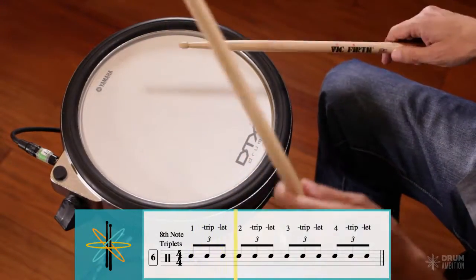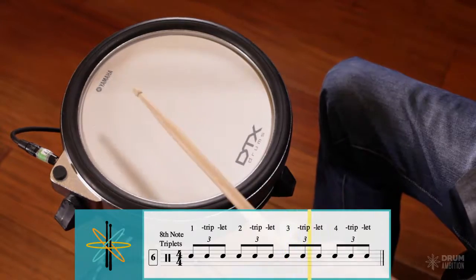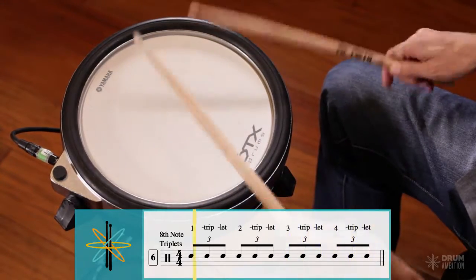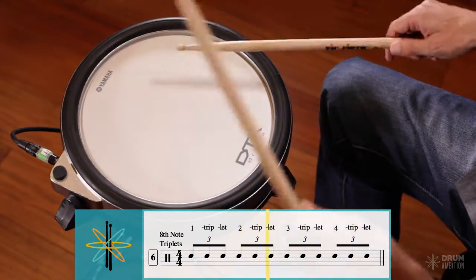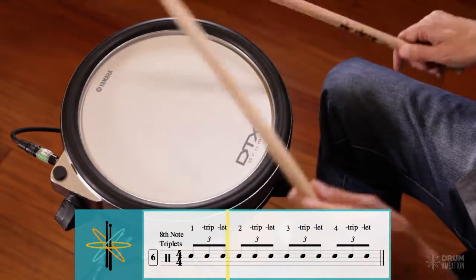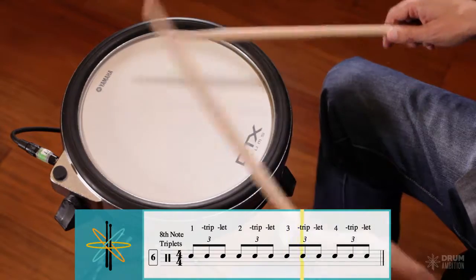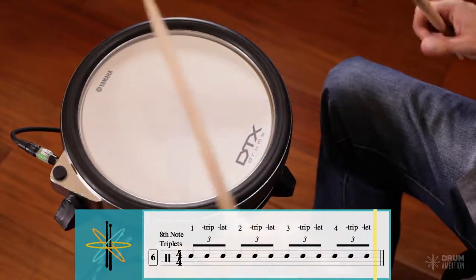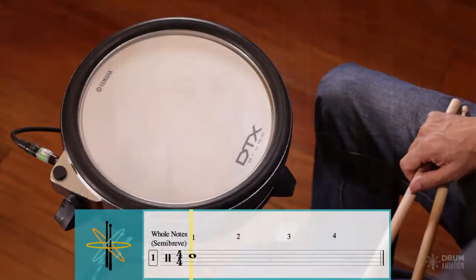1 triplet, 2 triplet, 3 triplet, 4 triplet, 1 triplet, 2 triplet, 3 triplet, 4 triplet, 1 triplet, 2 triplet, 3 triplet, 4 triplet. So I'm now going to play all of those subdivisions. We call those note grouping subdivisions. I'm going to play all those subdivisions for you now.